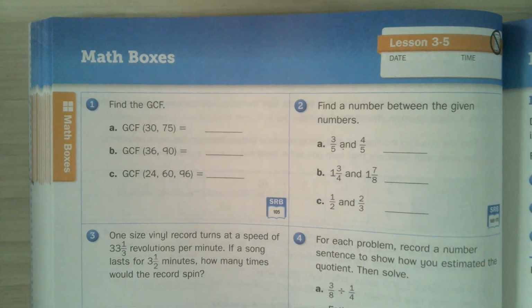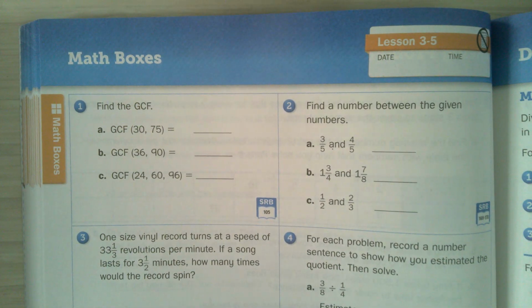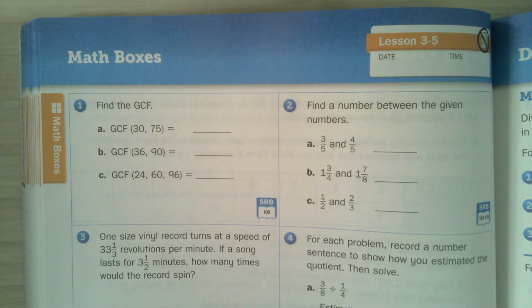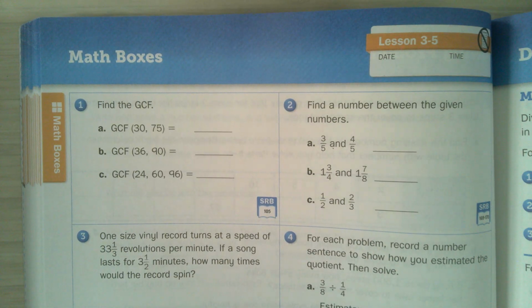Hi, this is Mrs. Robertson, and today we are doing page 130, Math Boxes 3-5. And then we're going to learn how to do long division.